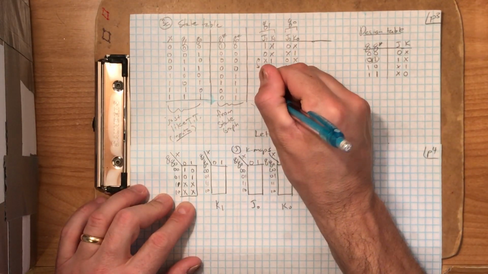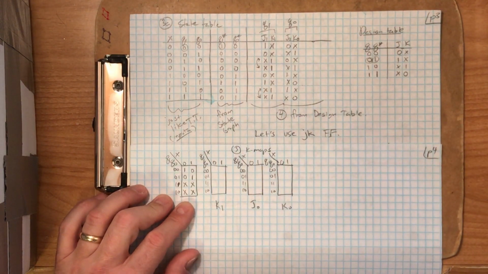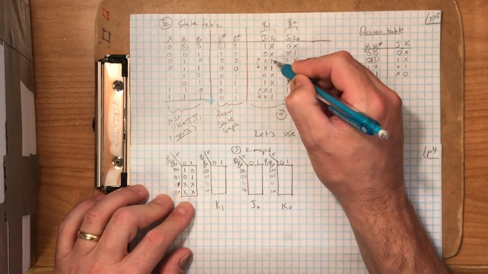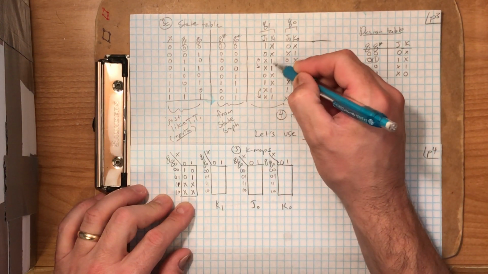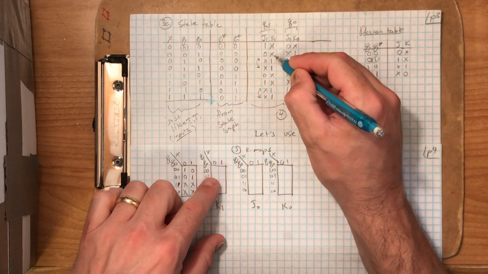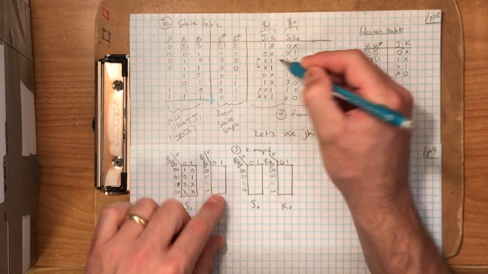So again, we swapped. You can do these really quickly, and in a test situation, that can be really helpful if you just go down the column and switch these two. In this case, they're the same, so there was no switching. So this first row is X, X, 1, 1.